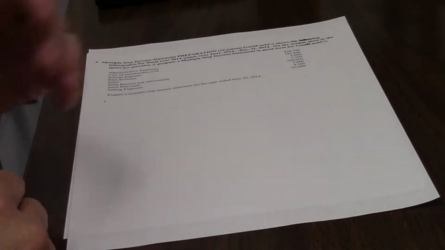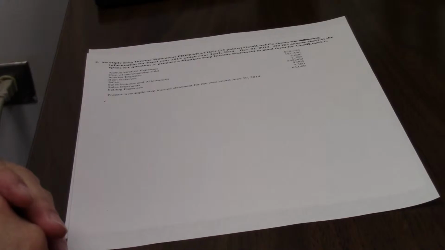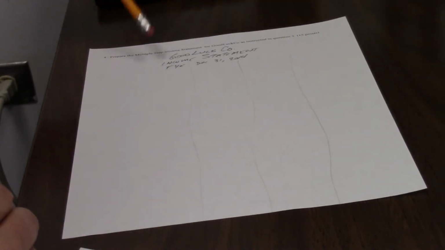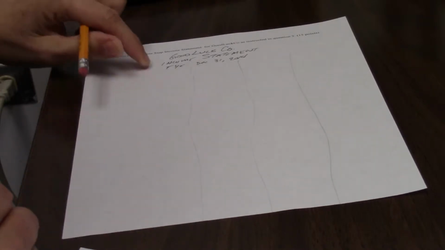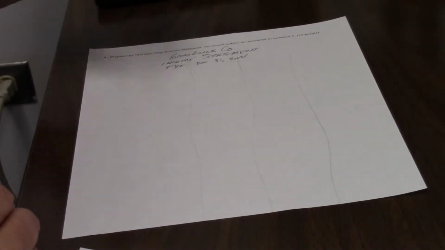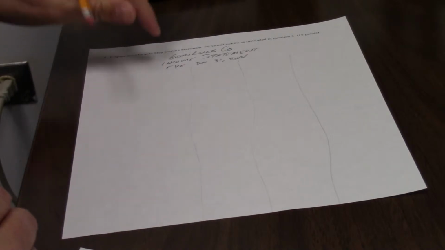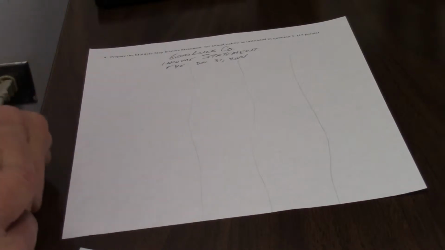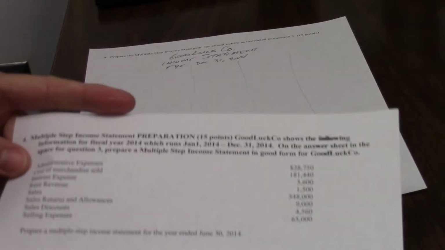All right, so let's prepare our income statement for Good Luck Company. I went ahead and prepared my format. Remember this point: every once in a while somebody still forgets to give it a title. When you're an accountant, you're working for a lot of different clients, so your client name goes on top. In this case, we're preparing this for Good Luck Company. What kind of thing are we preparing? It's the income statement, and the date is for the year ended December 31st, 2014.